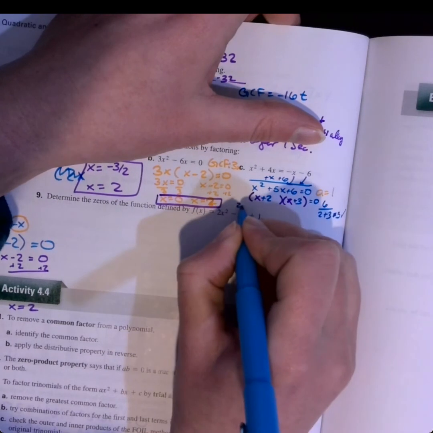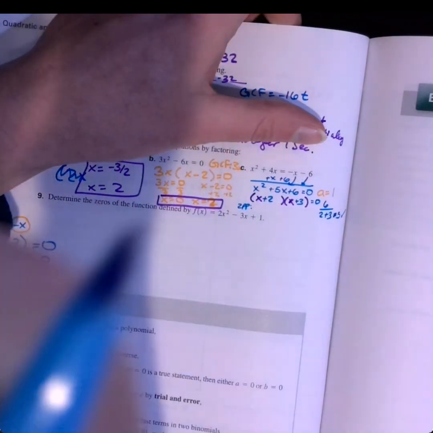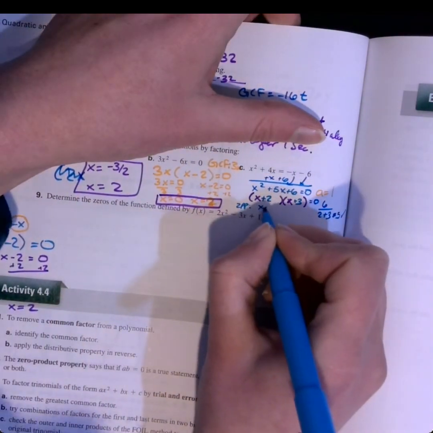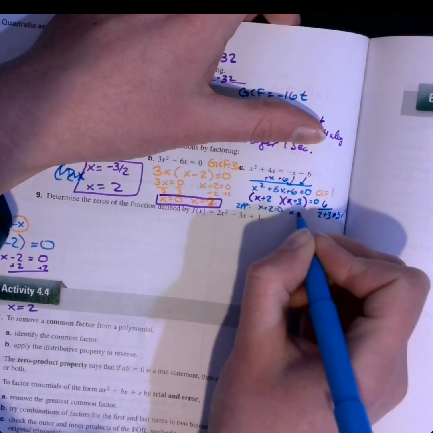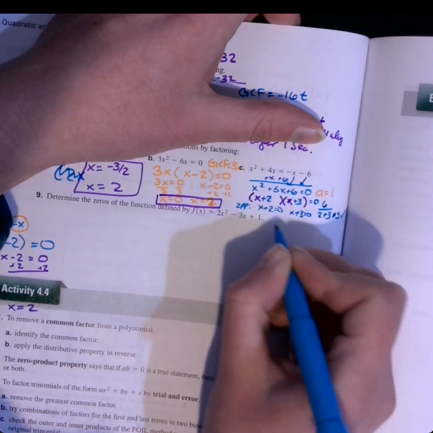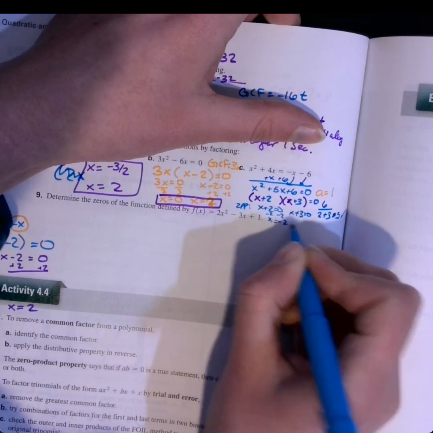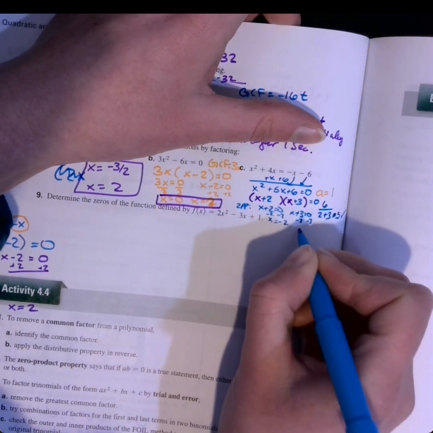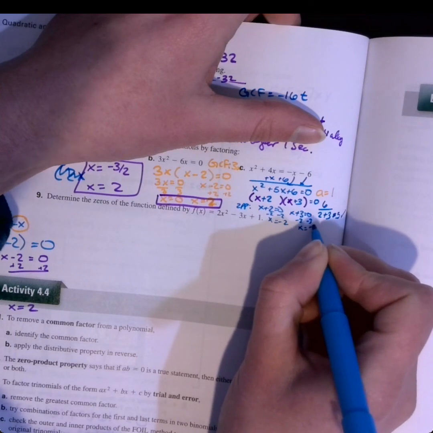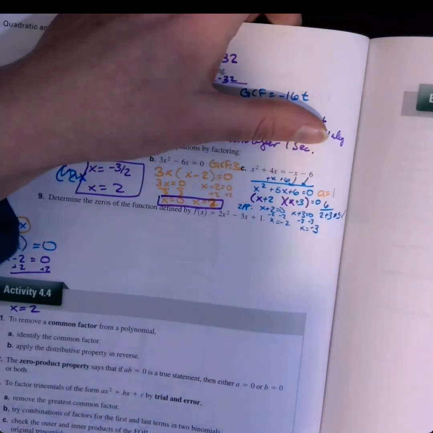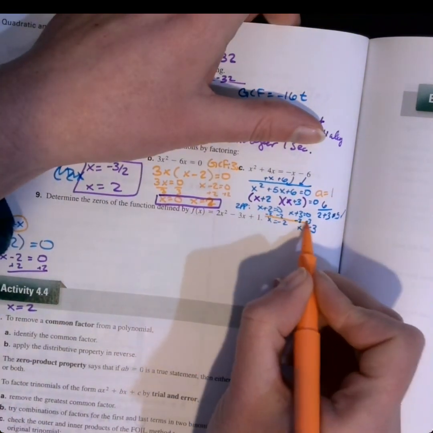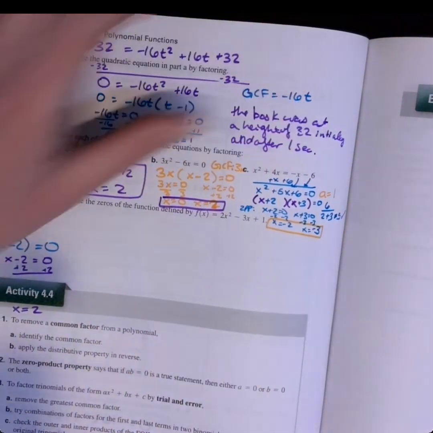So we can apply our ZPP. And this means that x plus 2 equals 0 and x plus 3 equals 0. So if I subtract 2 from both sides, x equals -2. And if I subtract 3 from both sides, x equals -3. So our two answers here are x equals -2 and x equals -3.